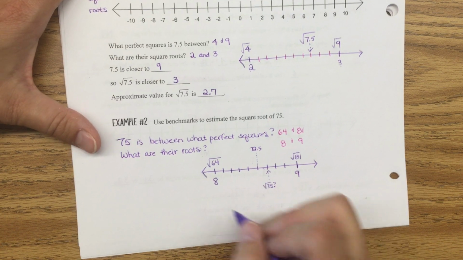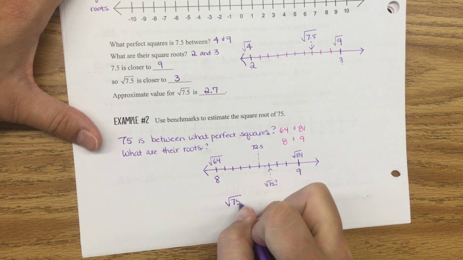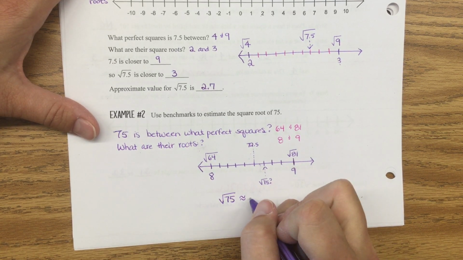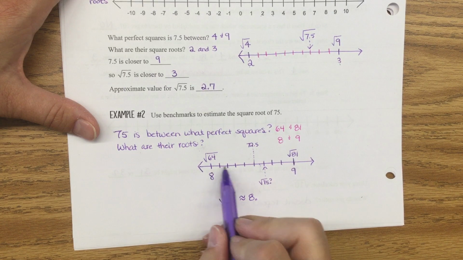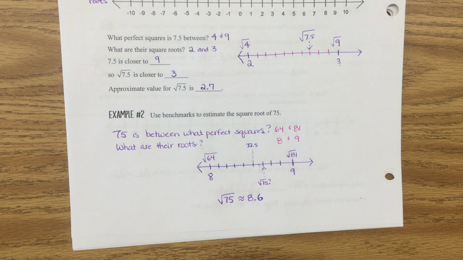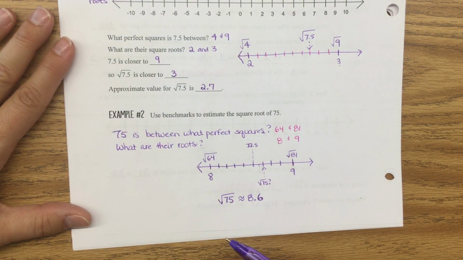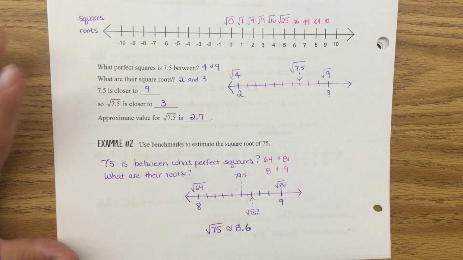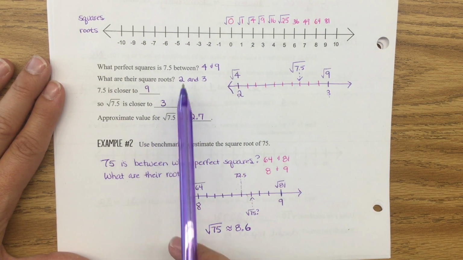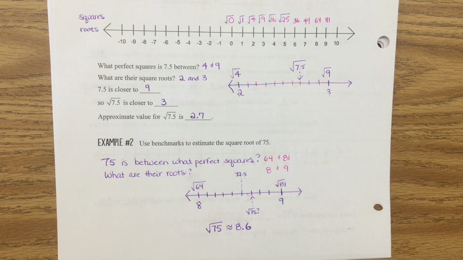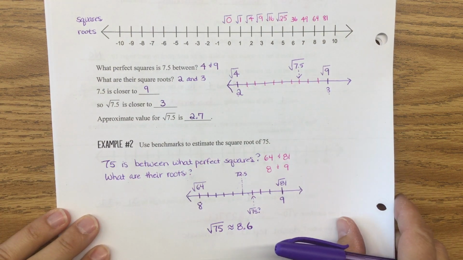Okay, so we could say that the root of 75 is approximately, that's what the little squiggly lines mean, 8.6. Okay, and that's how we can solve this without using a calculator. I'll provide you with this whole number line so that you don't have to memorize anything, but you will find that you will start to know some of these off by heart. Okay, I like doing benchmarks. It's kind of a nifty way to get a pretty close answer.